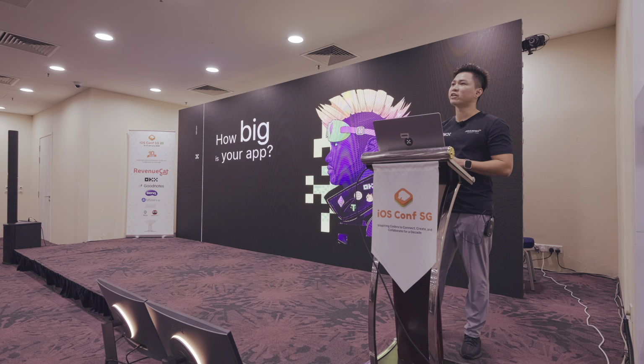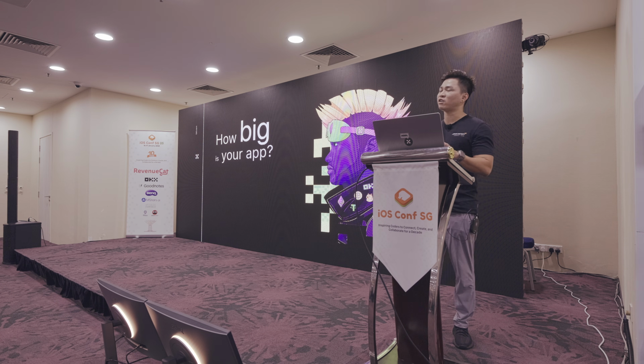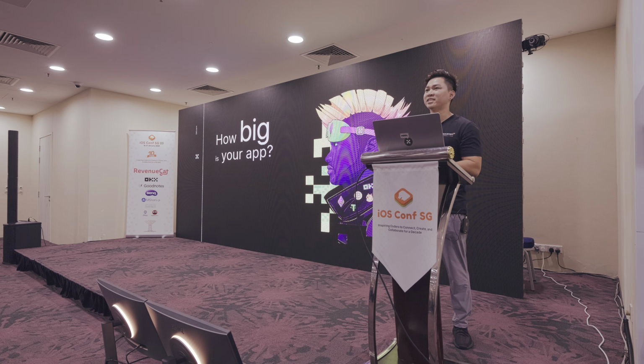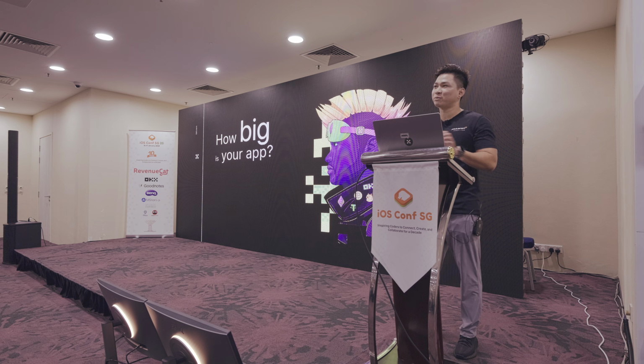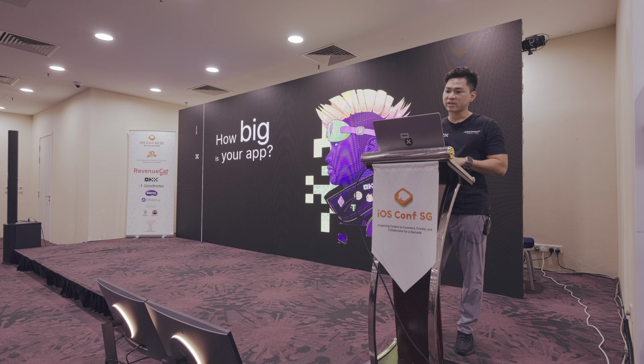Because a few years ago, when we had low-speed internet connections, a lot of people cared about this. But I think, because Singapore and other countries developed the internet so fast, that's why not many people care about this. But I think this is a small detail that if we do well, we can make a big difference.